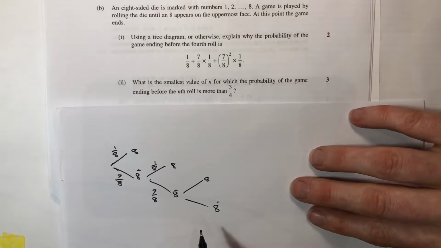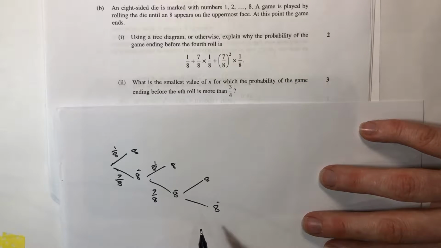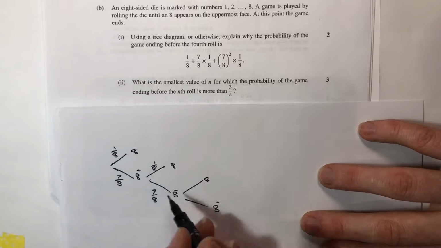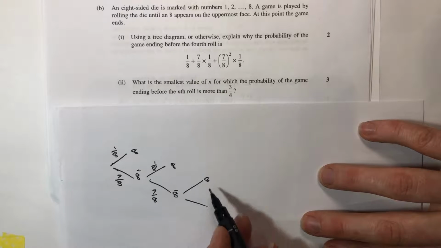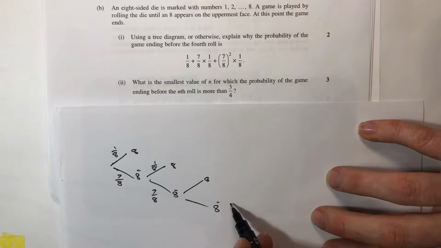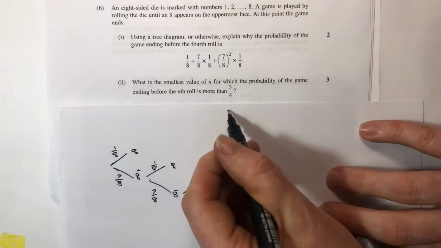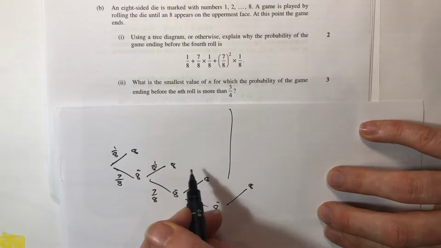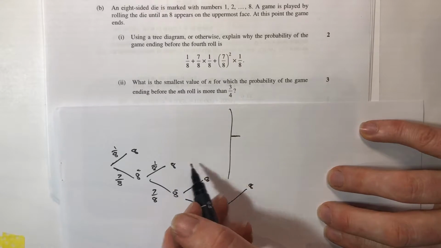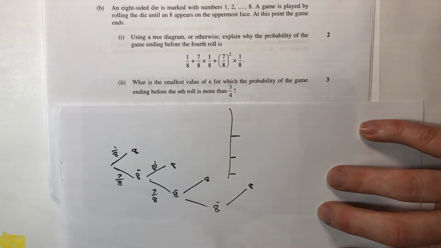etc. Using a tree diagram, explain why the probability of the game ending before the 4th roll, so that's 1, 2, 3 rolls to here. If the game ends on the 4th roll, we're too far, so we actually just need to add the chances of it happening on the 1st, on the 2nd, or the 3rd roll.